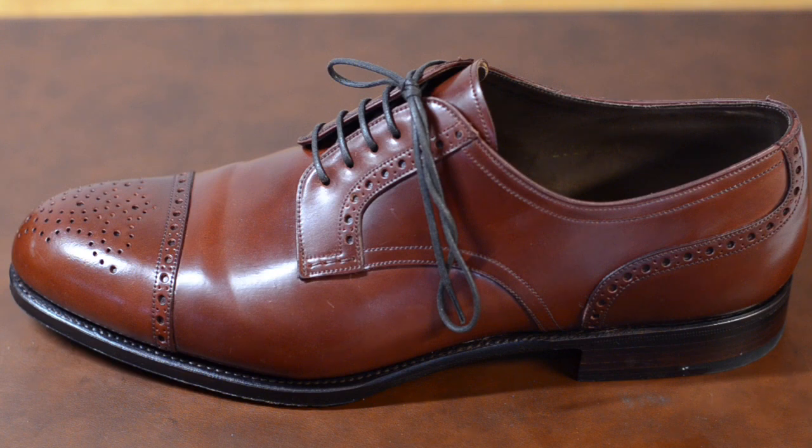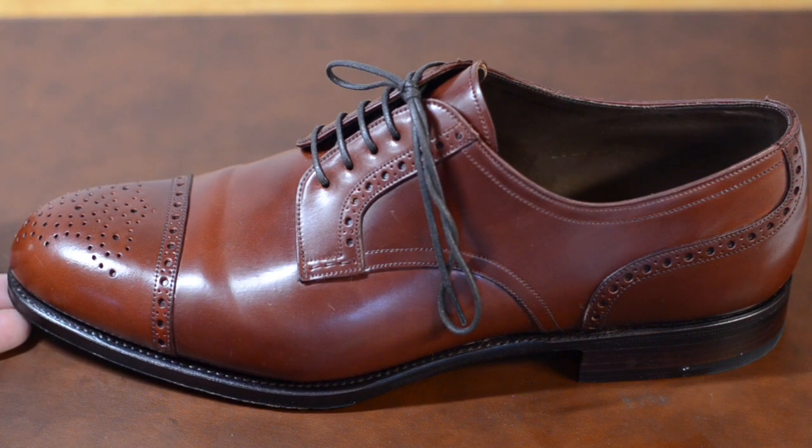You'll see more videos where we will talk about the terminology related to shoes and the words that you will need when you are going to buy shoes or when you're trying to determine the quality of a dress shoe.